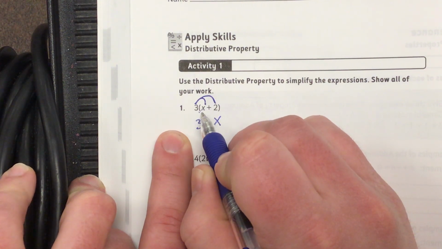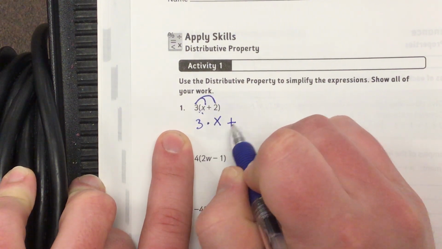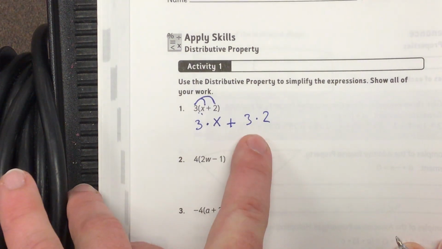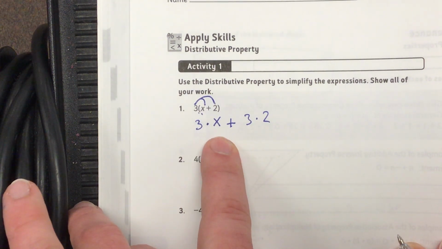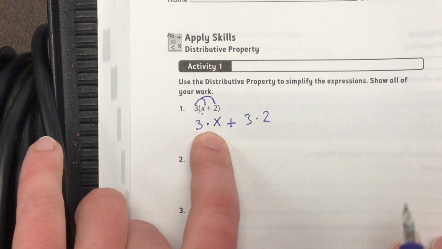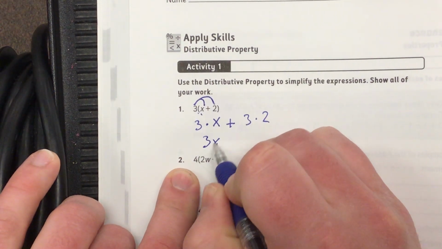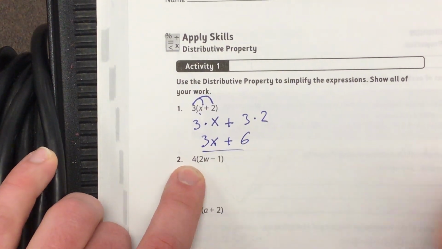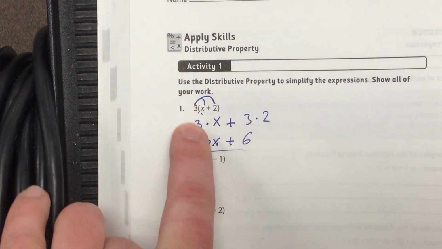So we have 3 times x. I want you to show that. Plus 3 times 2. All right? And then our next step is just going to be our answer. What's 3 times x? 3x. Plus what's 3 times 2? 6. So that would be our answer there. All right? That's how I want you to show your work.